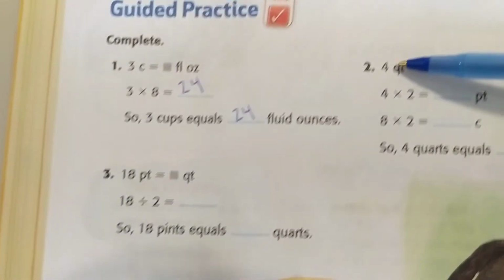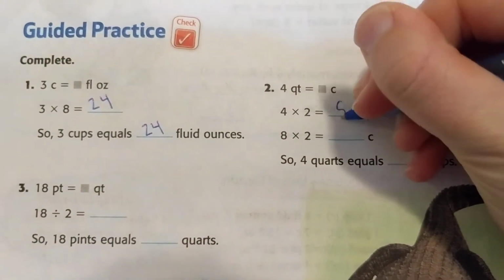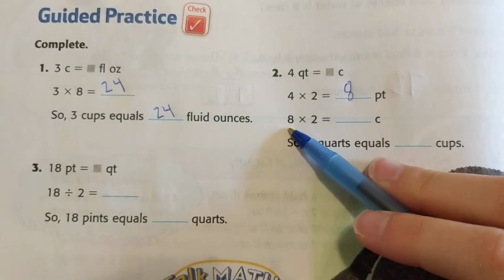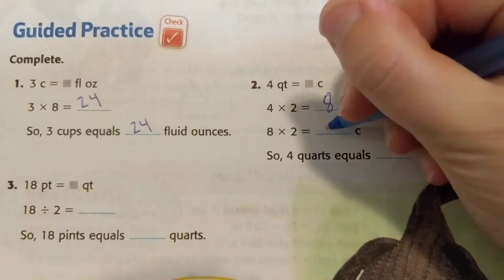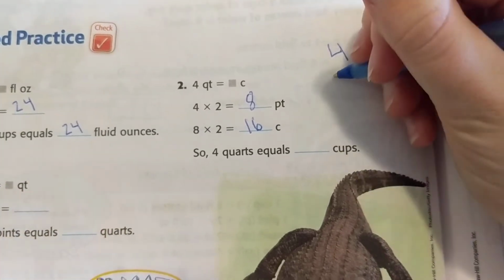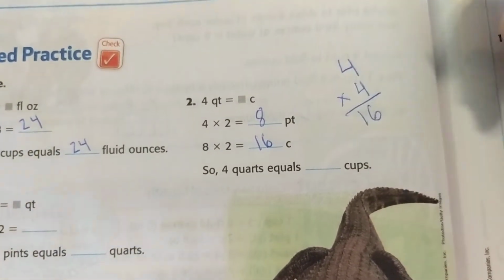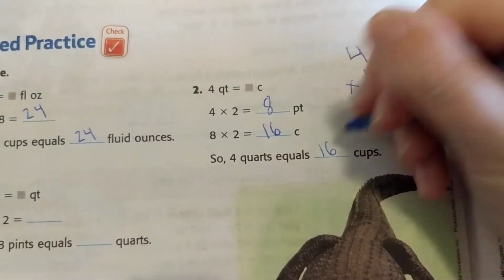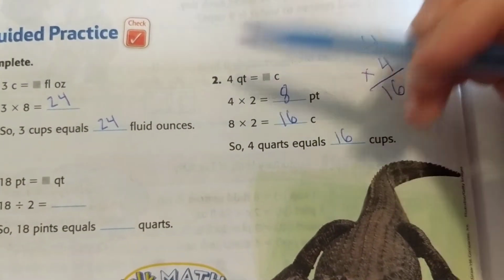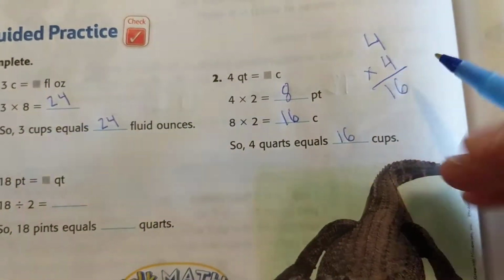So we take our 4 quarts, we multiply by 2 to get 8 pints, and then we take our 8 pints and we multiply by 2 to get 16 cups. We would have gotten the same thing if we took our 4 quarts and multiplied by 4 cups in a quart, we would have gotten 16 as well. But once again, we're going from quarts, a bigger measurement, to cups, a smaller measurement, so our number gets larger.